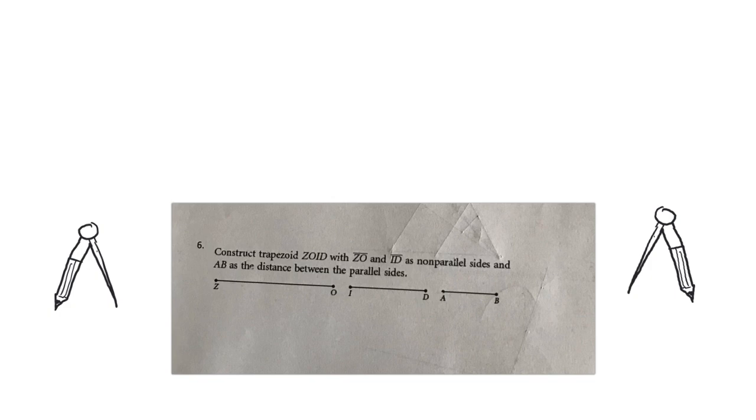Looking for constructing a trapezoid with ZO and ID as non-parallel sides. So this side and this side are going to be the non-parallel sides. In other words, it's going to be some trapezoid that looks like this, where the top and bottom are parallel. But we could say that that's ZO, and we could call this ID. All right, so that's kind of our goal.